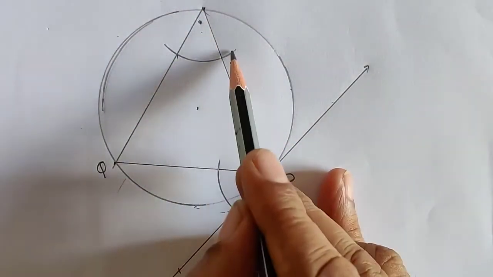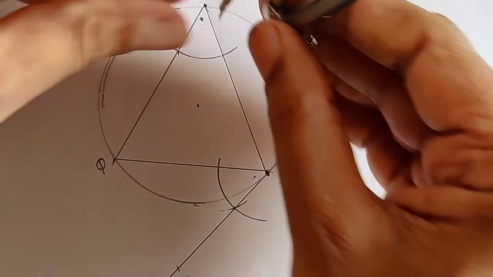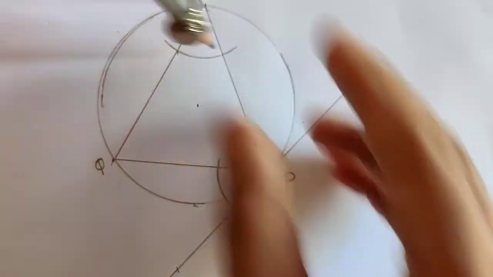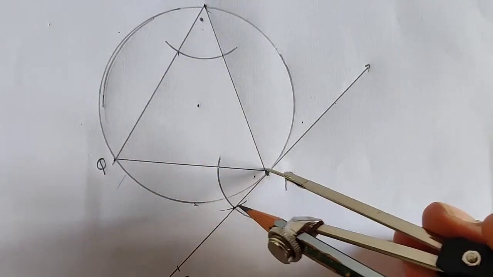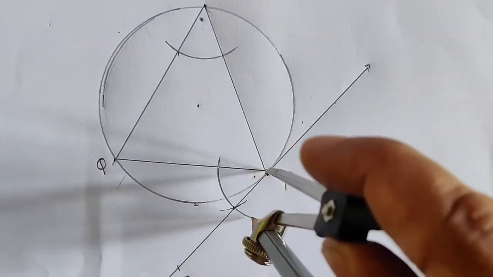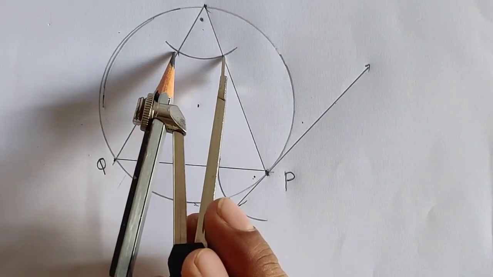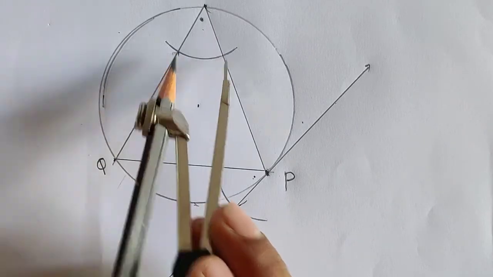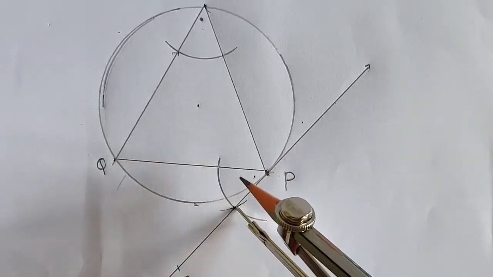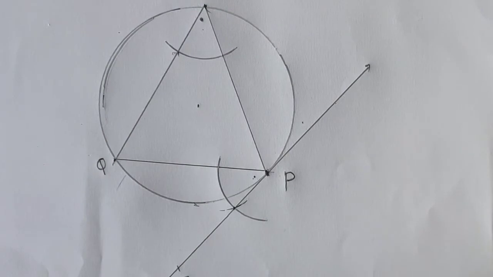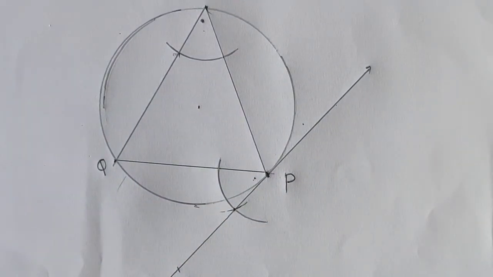With R as a center, draw the arc intersecting the two sides of this, and with the same distance, keeping the same distance in a compass, with P as a center, draw the arc. Now take a distance between these 2 points of intersection of arc and the sides. Now with this point of intersection, draw another arc. Draw a line passing through P and this point of intersection. We get the tangent to the circle passing through the point on the circle, but without using the center. So this is the second type of construction.